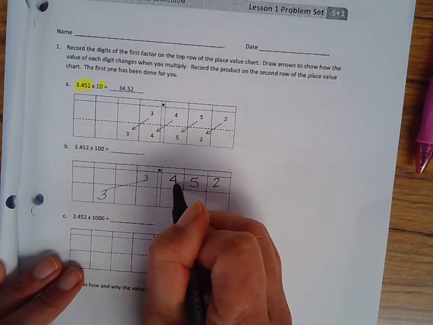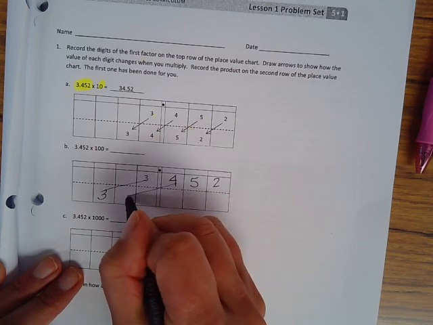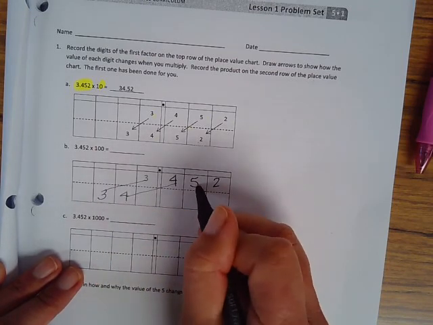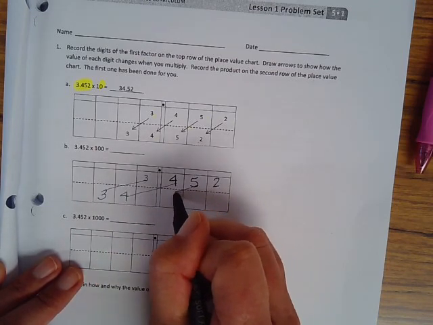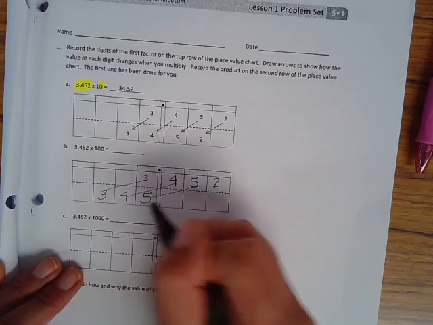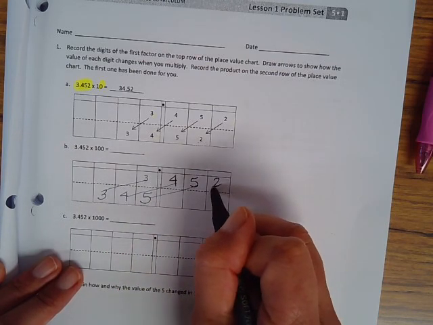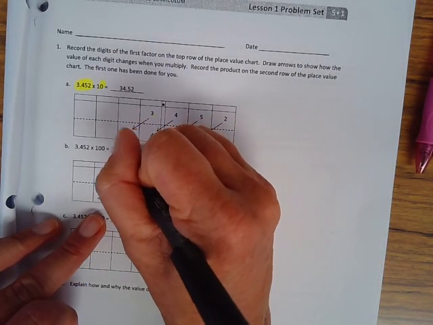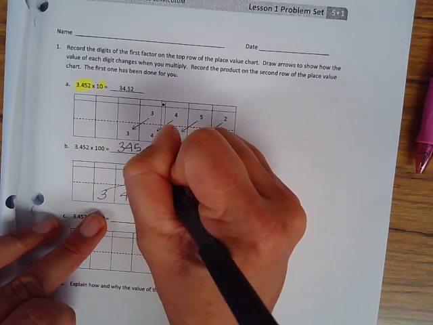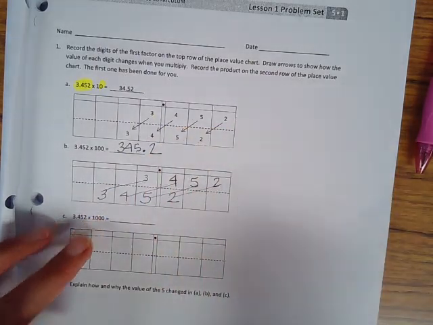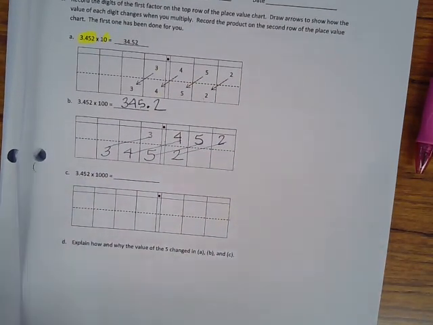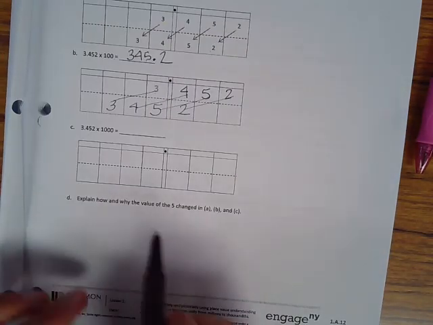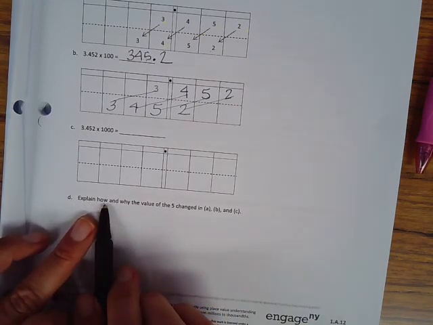I'm going to move my 4 once, twice. I'm going to move my 5 once, twice. And I'm going to move my 2 once, twice. So my new number is 345.2. Make sense?